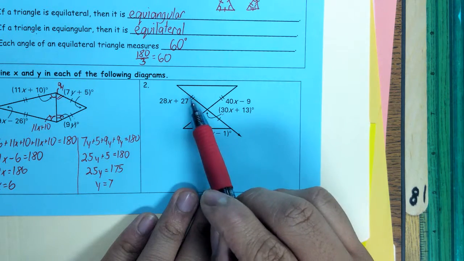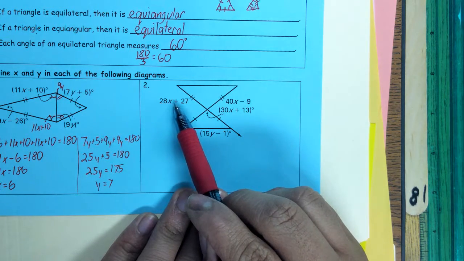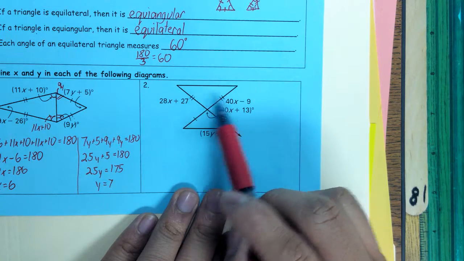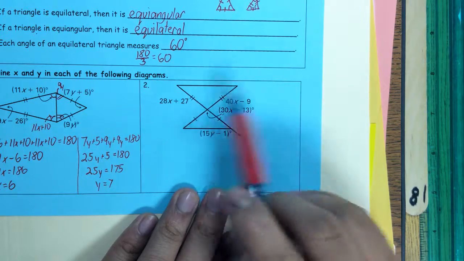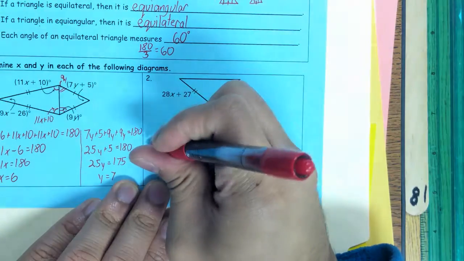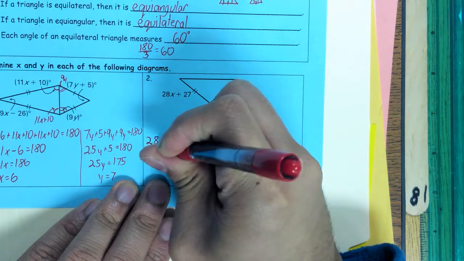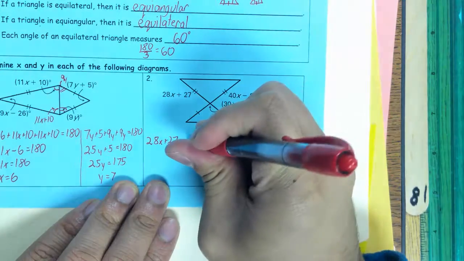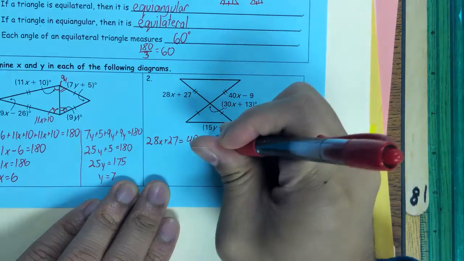According to my diagram, 28x plus 27, that side, and the side 40x minus 9, they're congruent. These tick marks tell me they're congruent. Because they're congruent, that means these two are the same. So my equation is going to look like 28x plus 27 equals 40x minus 9.